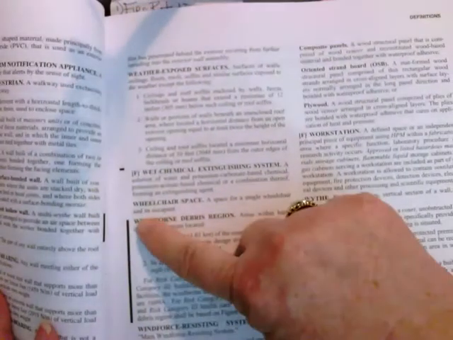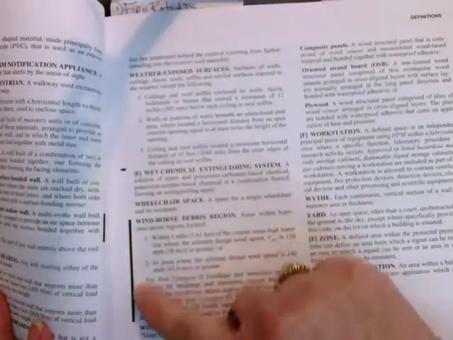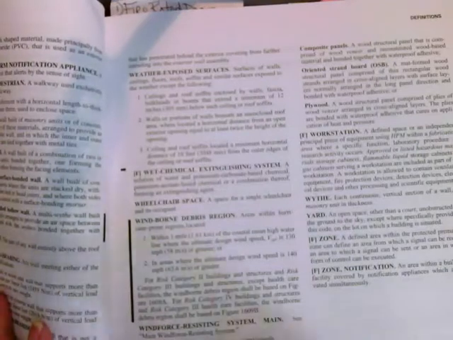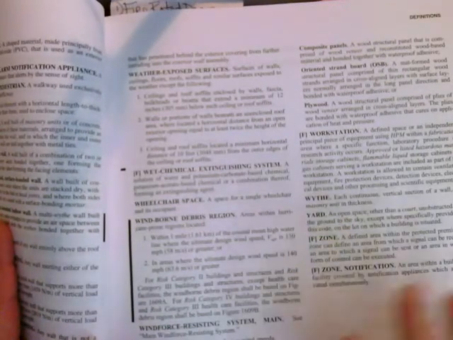When you open your book, you're going to be able to see lots of different things. But one of the things I want you to notice is these black lines in the book. That black line means that there are changes that took place from the previous code book. So anytime you see the black line, you will notice that there are changes, so you need to look at it.